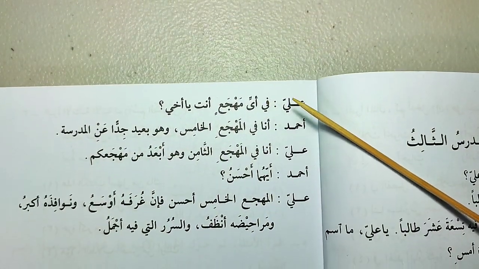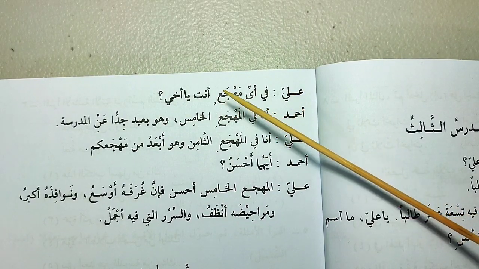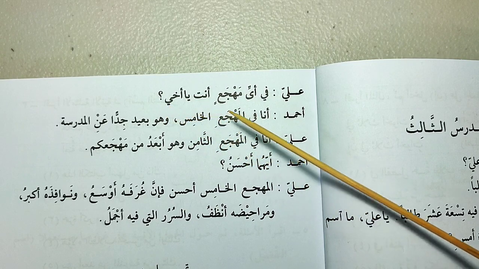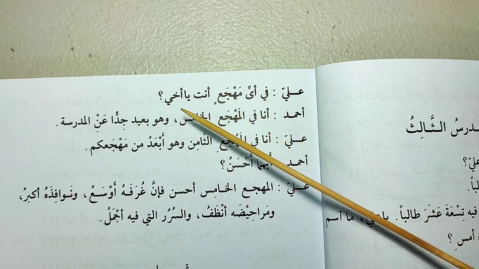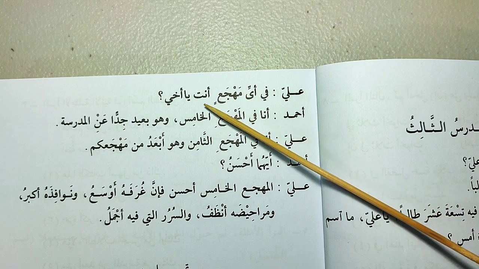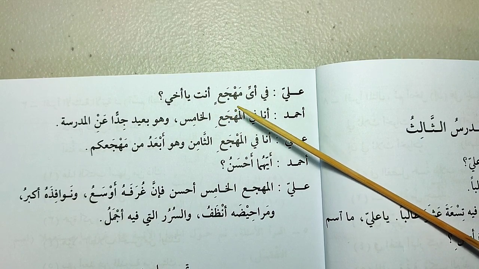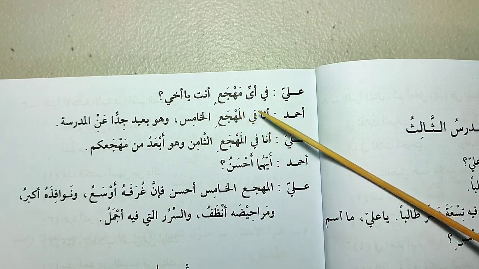Asgharu, also from the things that we're going to be learning, inshallah. Ali says, in which hostel are you, O my brother? In which hostel are you? Like dormitory or hostel, the residence where the students live.